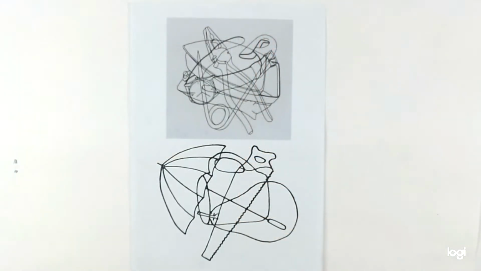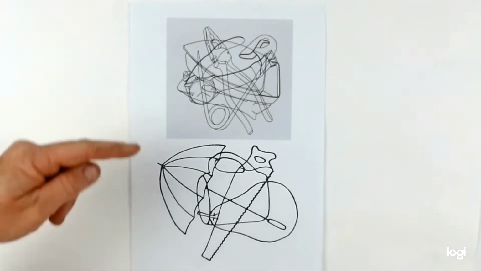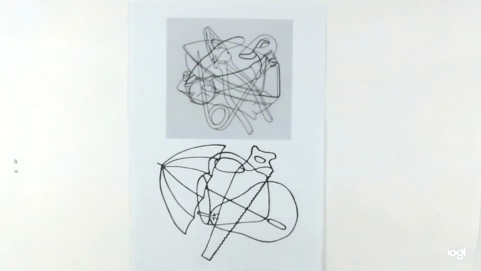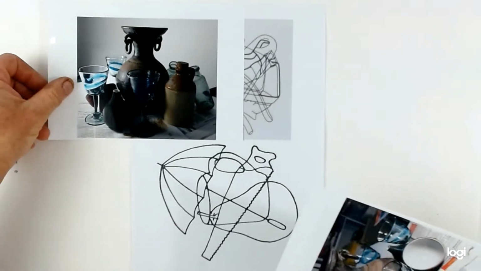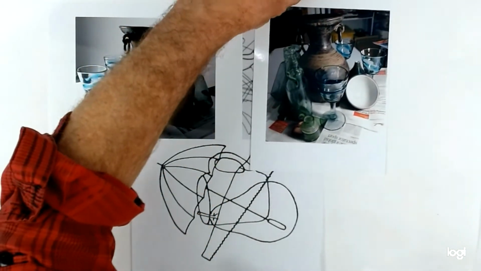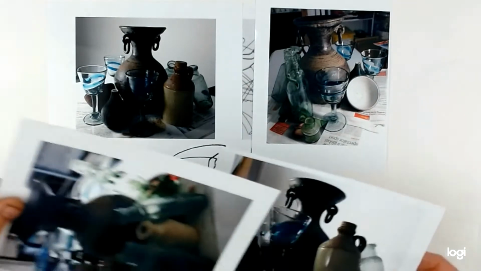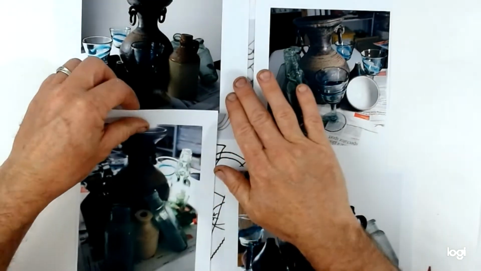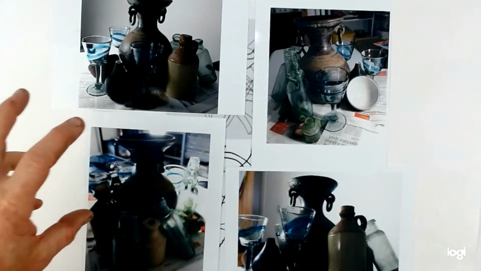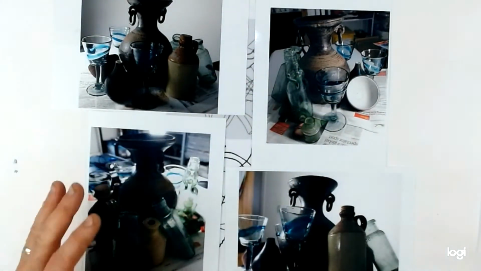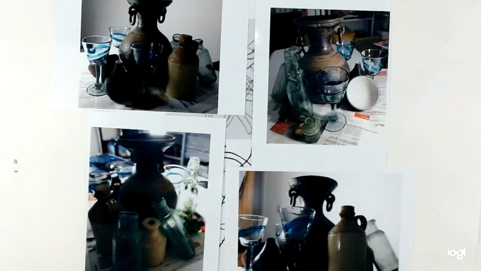So with this first technique, we are going to be drawing one drawing over the top of another and then editing it. Here are some examples by an artist I can't remember the name of at the moment. I'm going to be working from a collection of objects that I set up and I photographed them so I can show them to you. So here's my collection, and what I've done is I've taken photographs from different angles, and what I will be doing is drawing each of the pictures and overlapping those drawings.